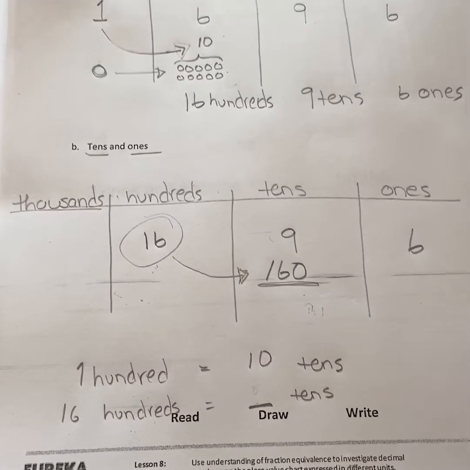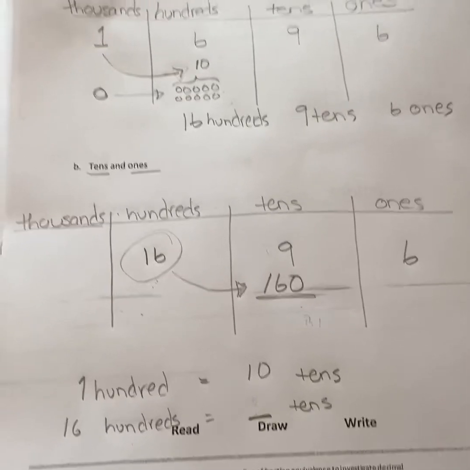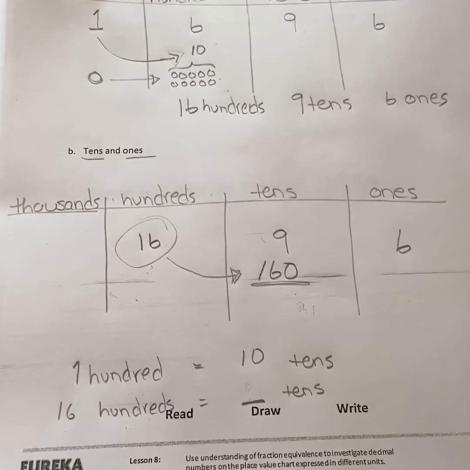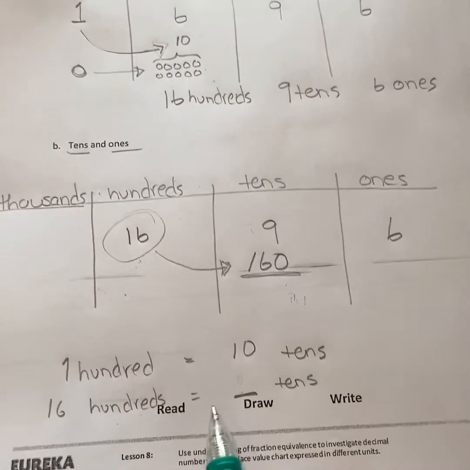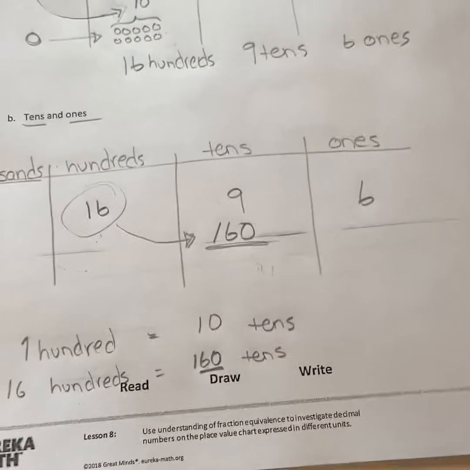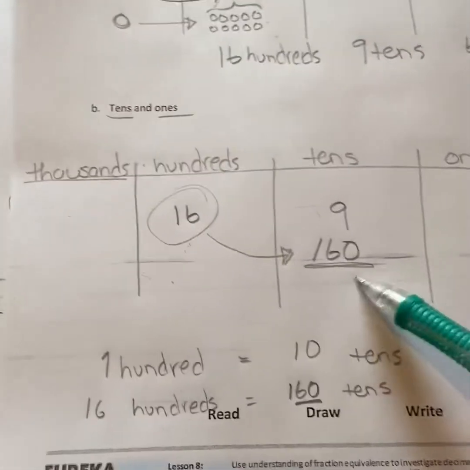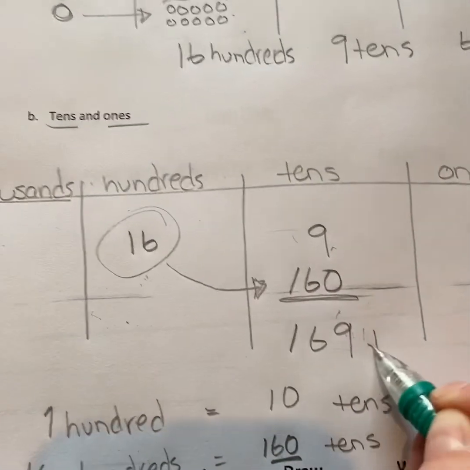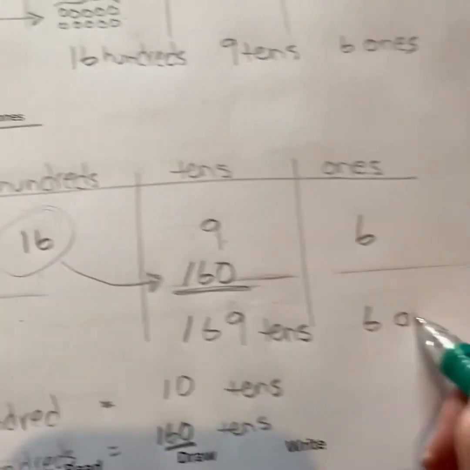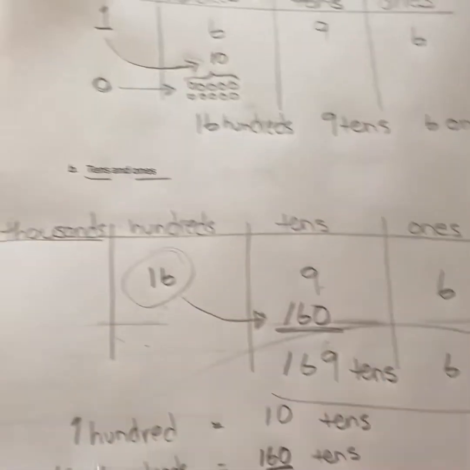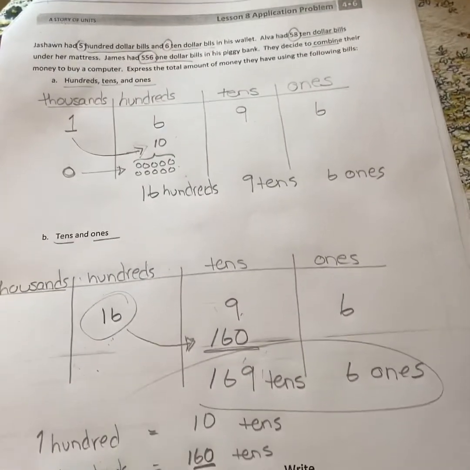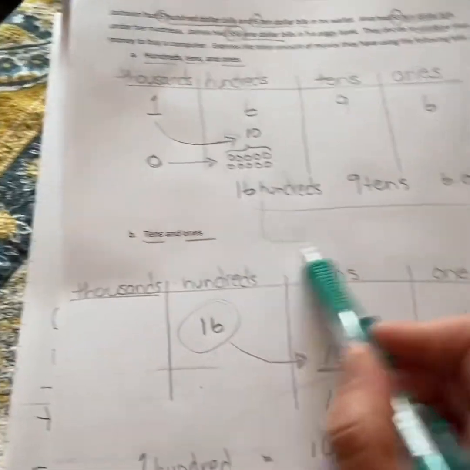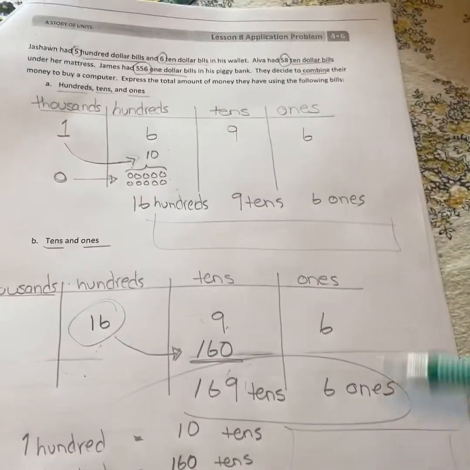Okay, so you guys probably got it. 1600s is going to be 160 tens because we're multiplying times 10. So 16 times 10 is going to be 160 tens. Now we have to add the 9 tens that we already had. So that gives us 169 tens and 6 ones. All right, that is our final answer for this problem. So what I want you guys to do is down here at the bottom, write a statement for each one of these. So you're going to write a full sentence explaining how much each of them have.